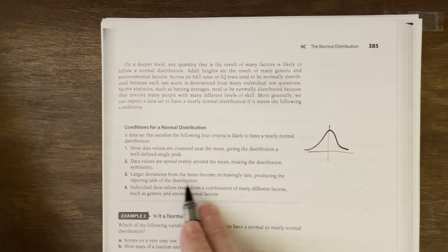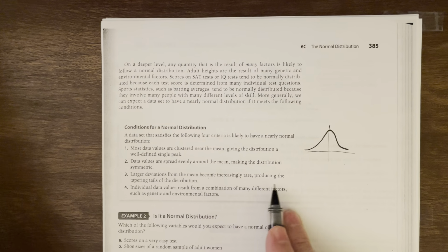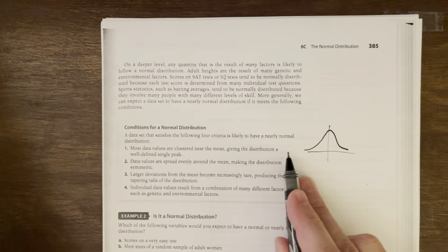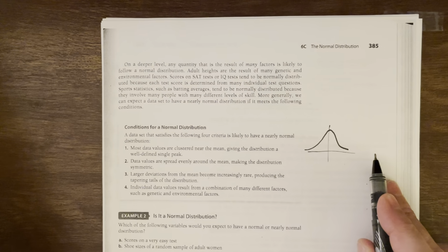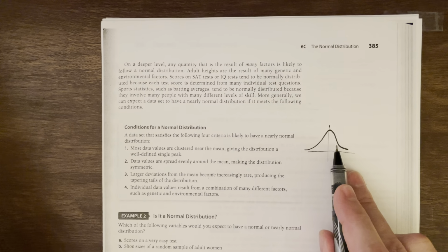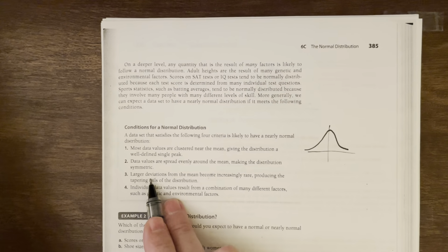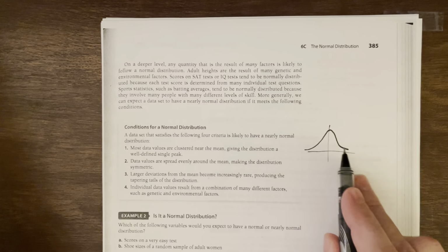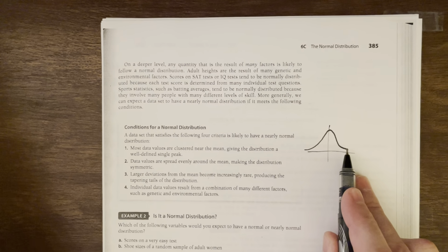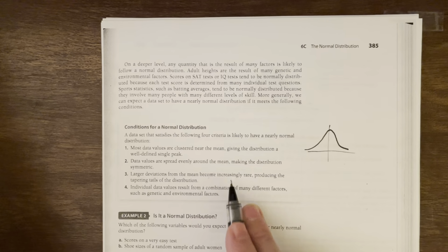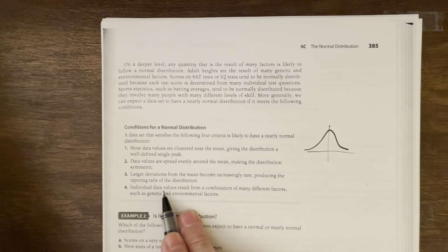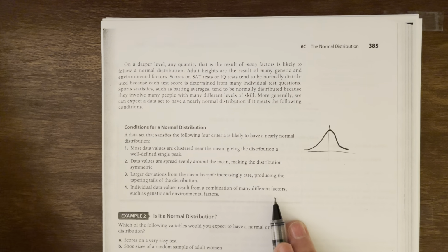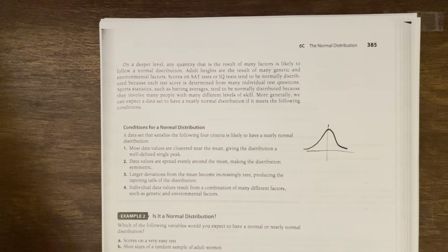Larger deviations from the mean becoming increasingly rare, producing the tapering tails. That's what we're talking about on the end. You can get very, very small. You can get very, very big. But most people are in the middle. And the further away, that's what they're talking about, the deviation from the mean. The further the data value away from the mean, it can happen, but it's increasingly rare. And of course, a lot of times these types of distributions come when there's a combination of different factors such as genetic and environmental.